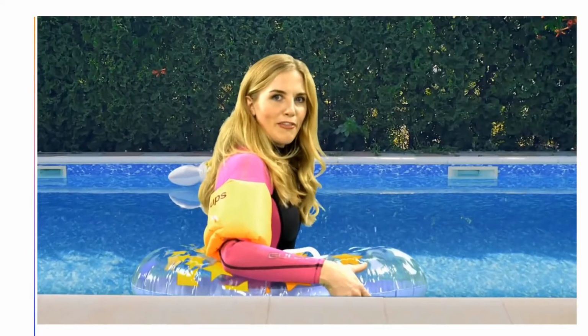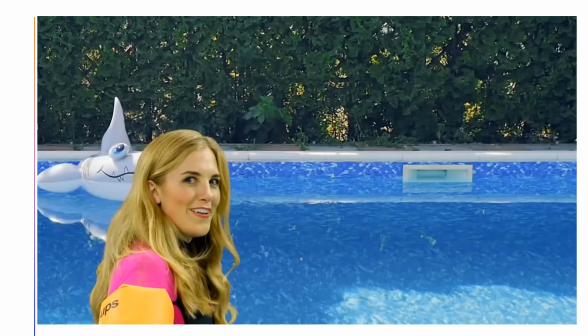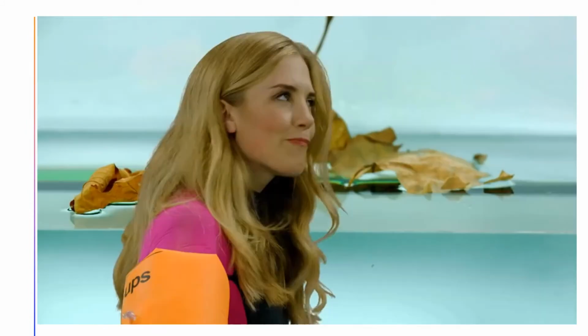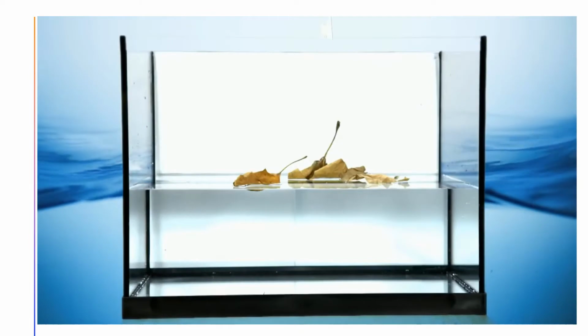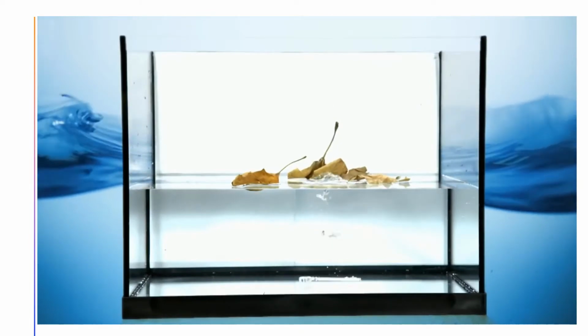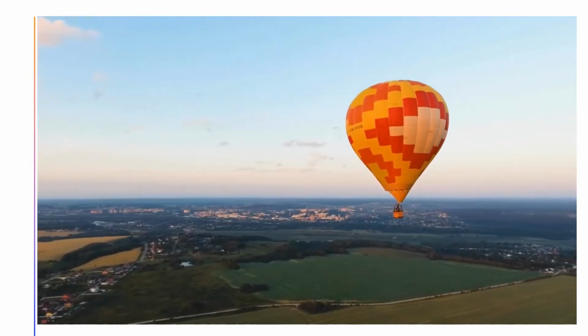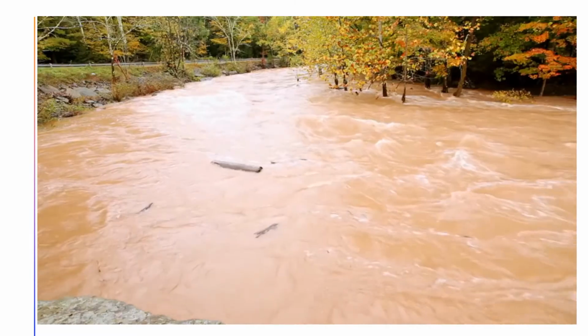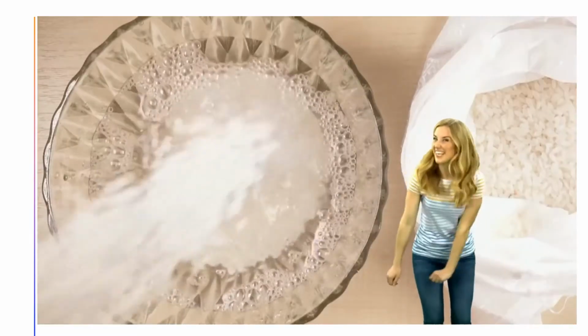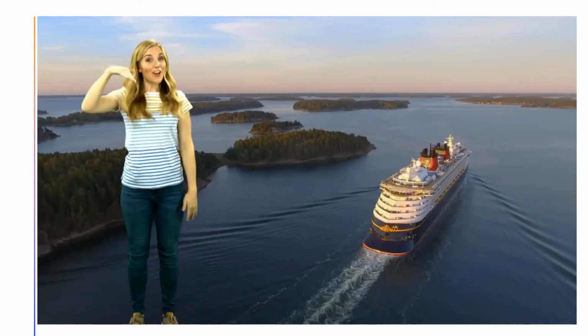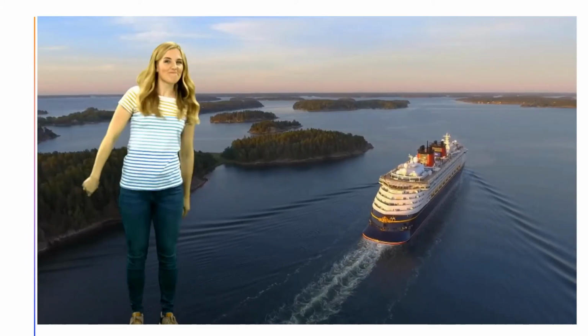Let's try something heavy. What about a big old key? Will it float like the leaf? Let's see. Will it sink or float? It sinks. Sink. Float. Sink. Float. Sink, sink, sink. Float, float, float. Floating along like a boat.